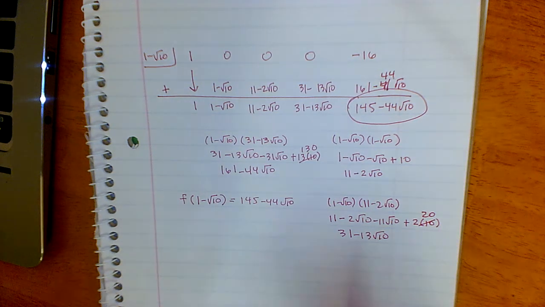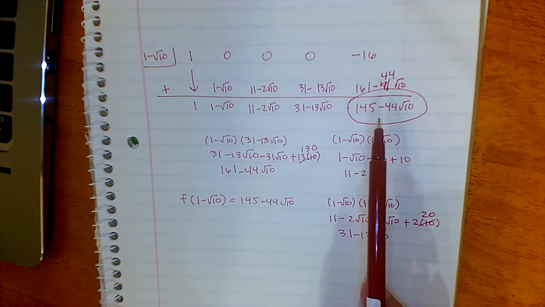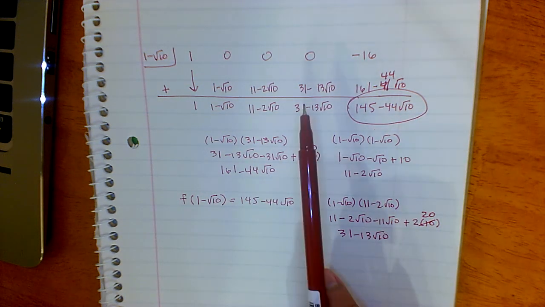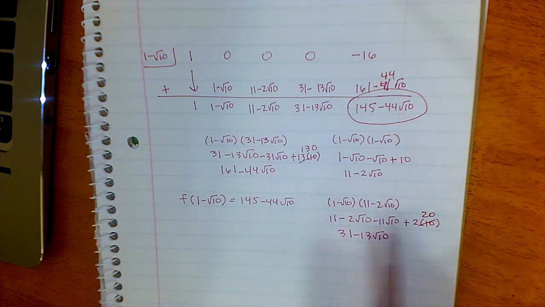So just the same process that we use for our integer values, it just looks messier because of those radicals.